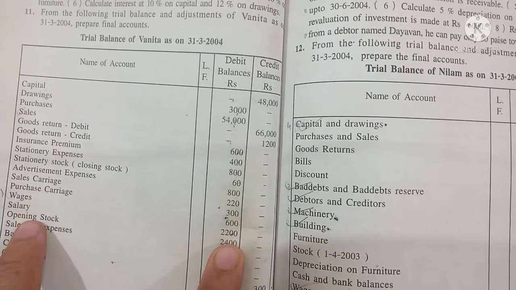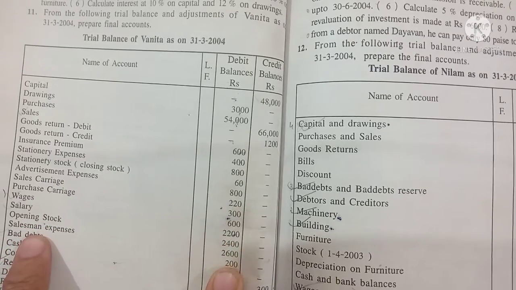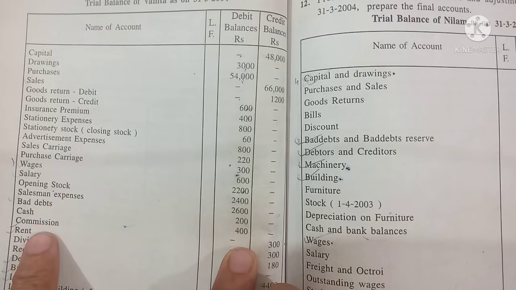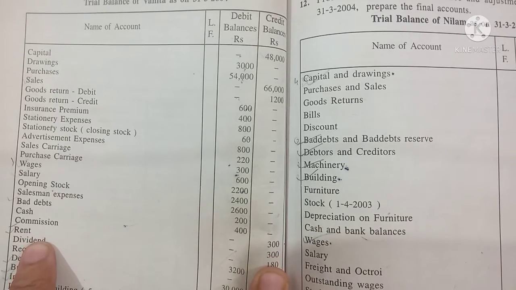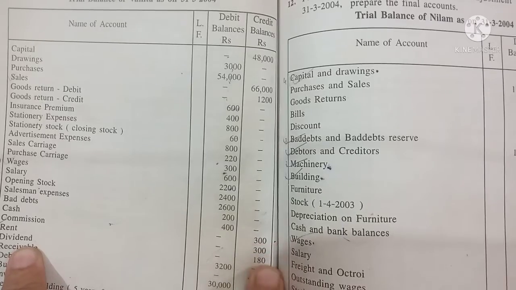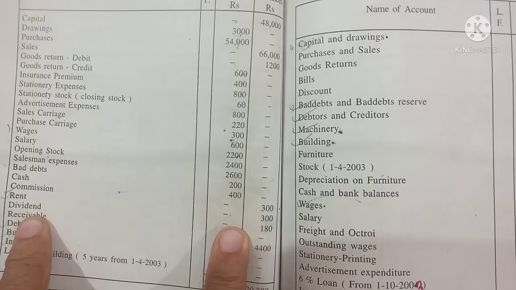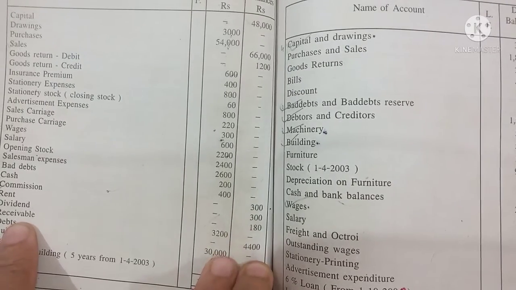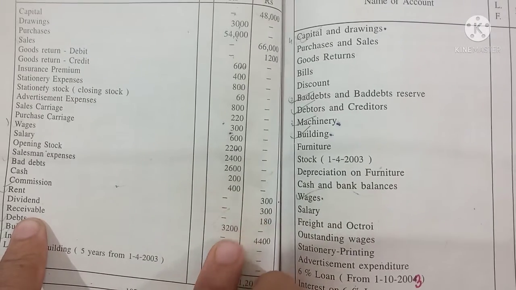Wages, trading account debit. Salary, trading account, profit and loss account debit. Opening stock, trading account debit. Salesman's expense, profit and loss account debit. Bad debt, profit and loss account debit. Cash, assets. Commission, profit and loss account credit. Rent, profit and loss account credit. Dividend, profit and loss account credit. Why were these three given in credit balance? These are income. If rent were given in debit, it would come in the profit and loss account debit. If it is debit, then debit. If it is credit, then credit.